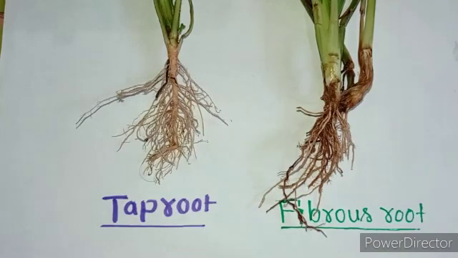Students, in this class we have learned the root part of a plant, the functions of the root and the different types of roots. If you have any doubt, ask in the online session.